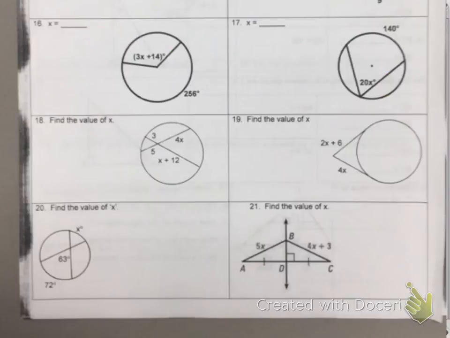All right, here we are on 16. Now we're going to get into circles. I would suggest there's a little formula chart that I've given you in the past, and I'd suggest using it to help you see which formula to use for these. But let's see if we can get number 16 going.